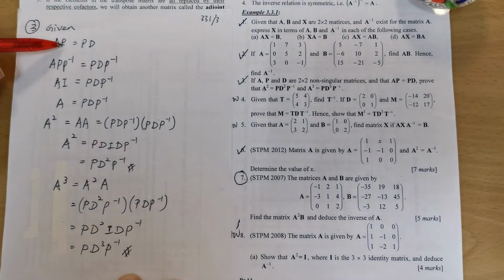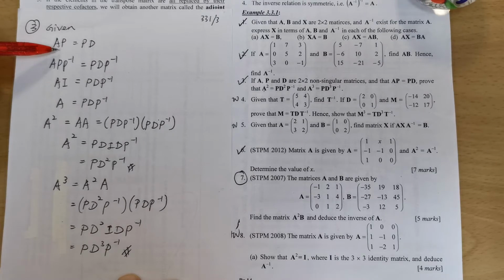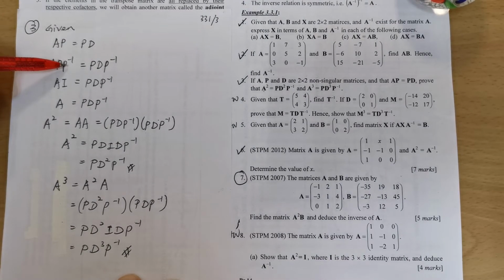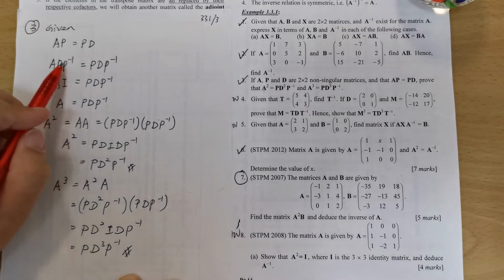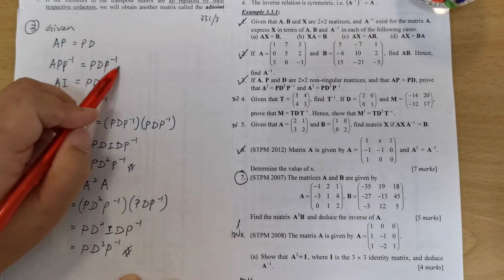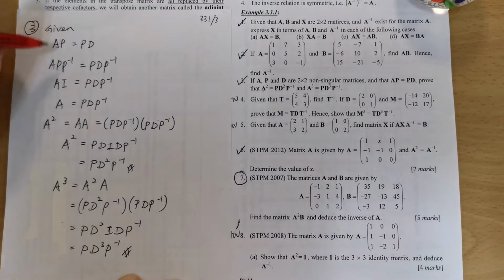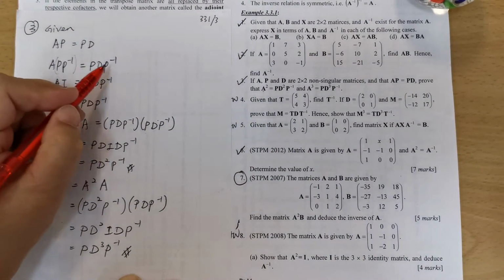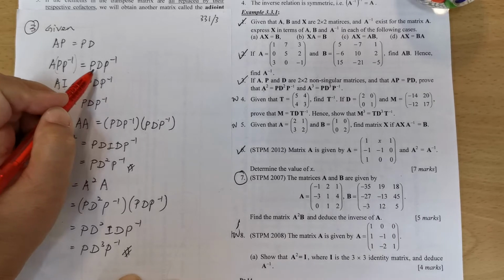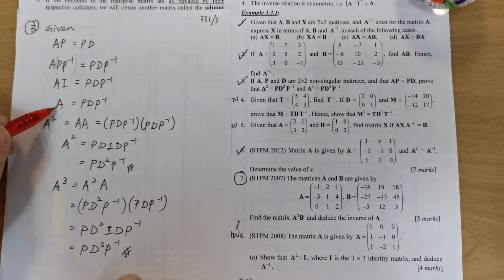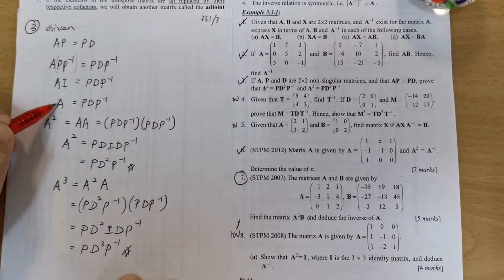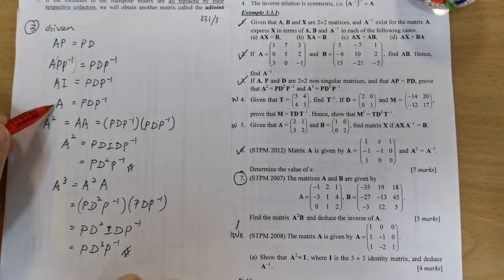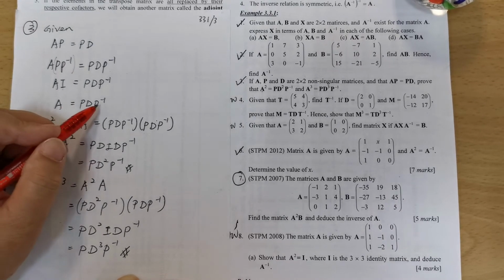So I don't want P. To remove P, I multiply both sides by inverse P, on the right hand side. Then P inverse P is I. This one cannot rearrange. So A multiply I is A. Yes, I found A is P D inverse P.